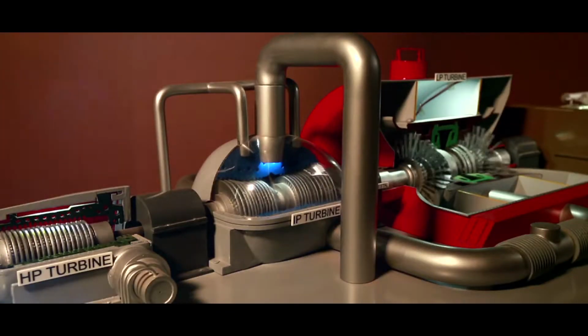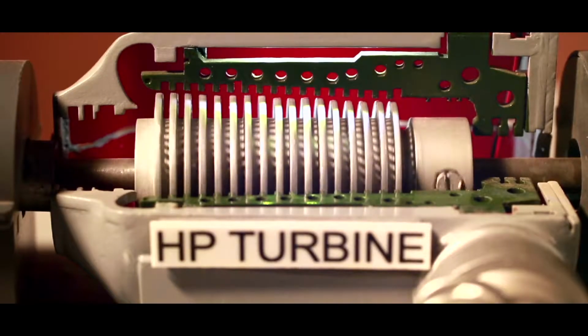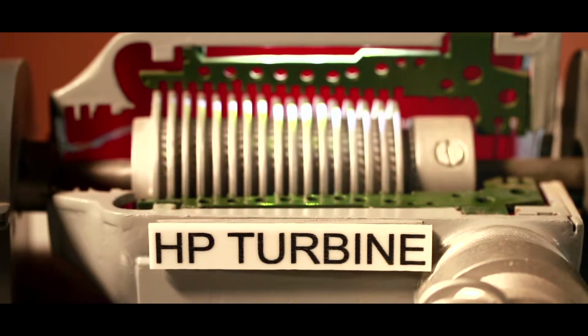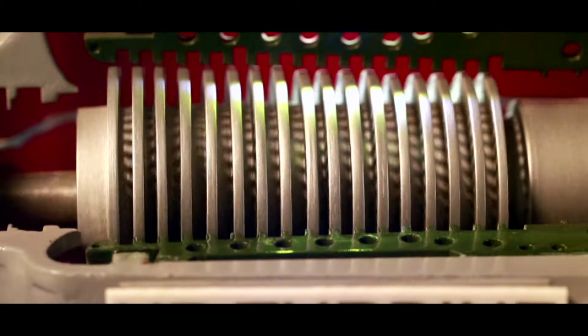Following the actual course of action, we first arrive at the high-pressure turbine. This is a single-flow cylinder with 17 reaction stages, specially constructed to handle the immense pressure of steam as received from the boiler.